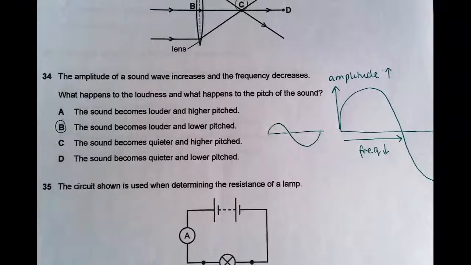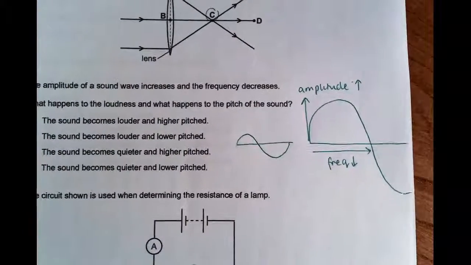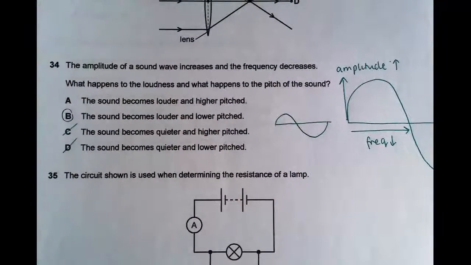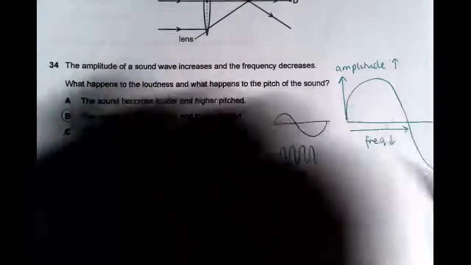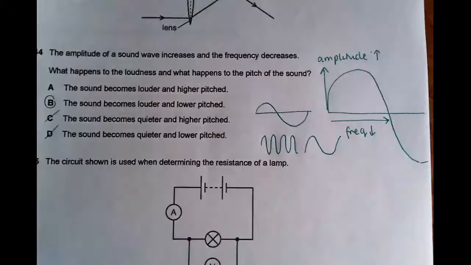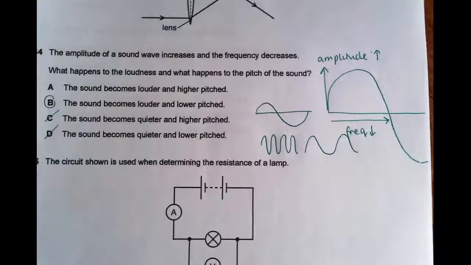So we have to think about what happens to the loudness and what happens to the pitch. Loudness is linked to amplitude, so if the amplitude goes up, loudness goes up. So I can get rid of C and D. If the frequency is now a smaller number, it's going to be lower pitched. The more squashed up the waves are, so if I've got one that looks like this, that's going to be very high pitched, whereas one that looks like this is going to be lower pitched. It's more spread out, so that gives me B.